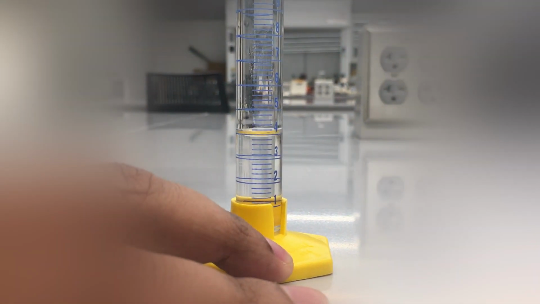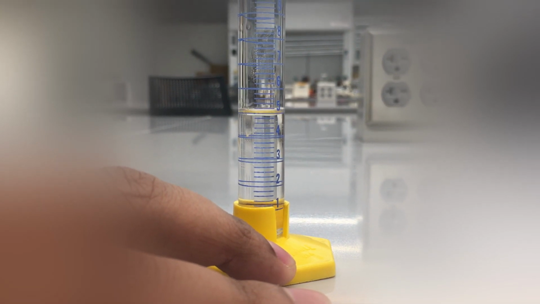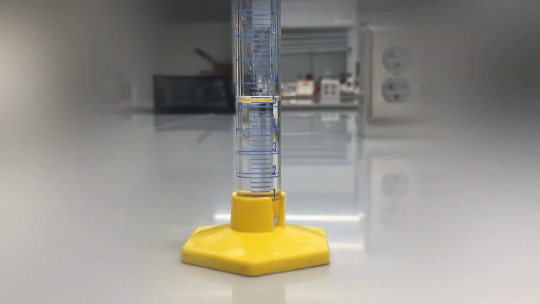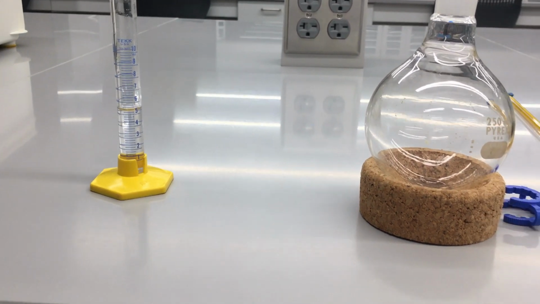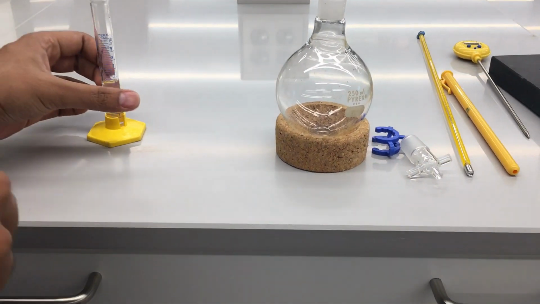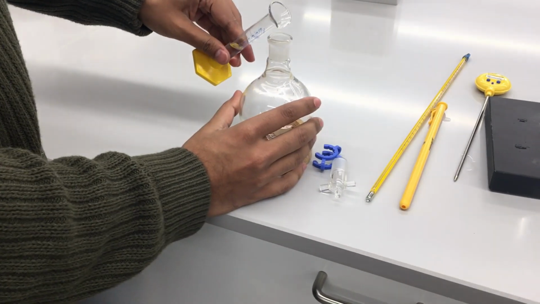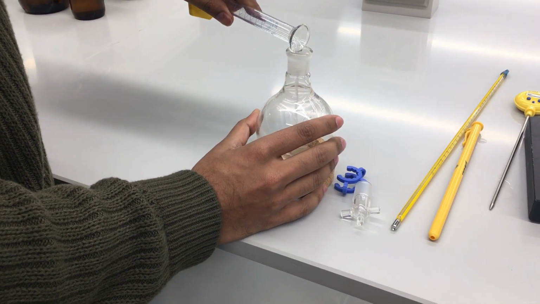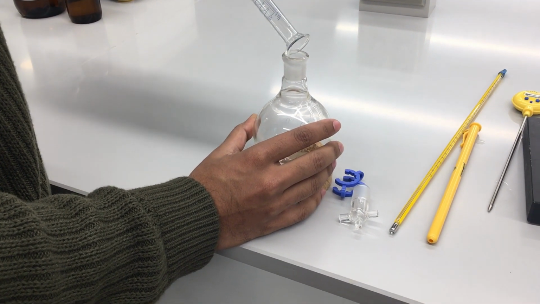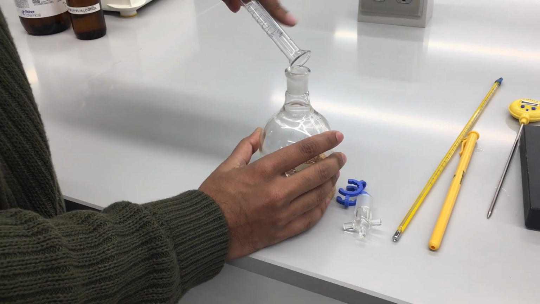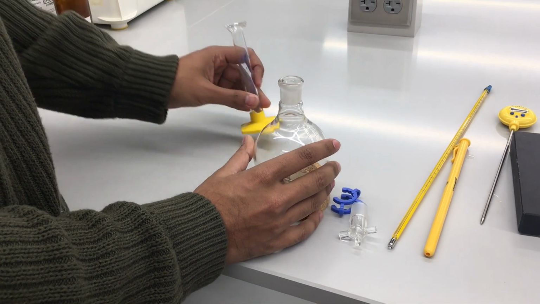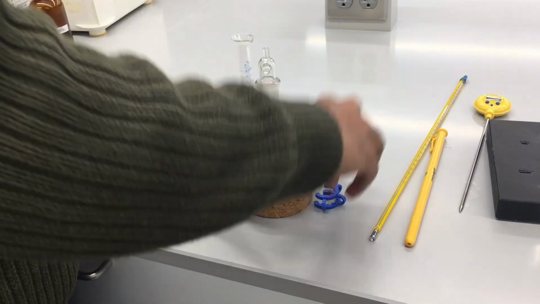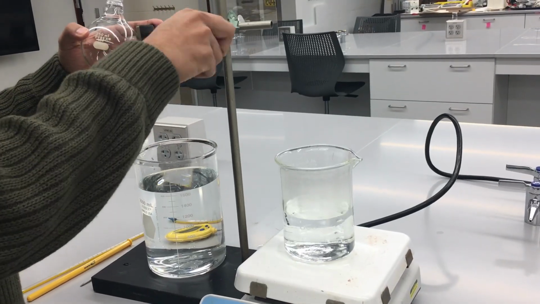So I'll take off the clamp, remove the stopper. You can go ahead and measure out another 5 milliliters of our volatile compound. And this is of course the same thing, but just for trial 2. All right, so 5 milliliters.